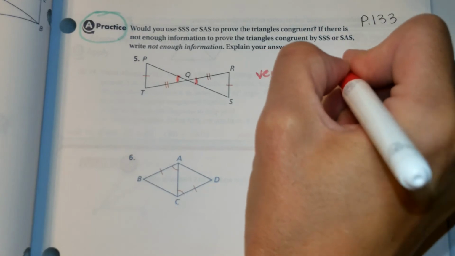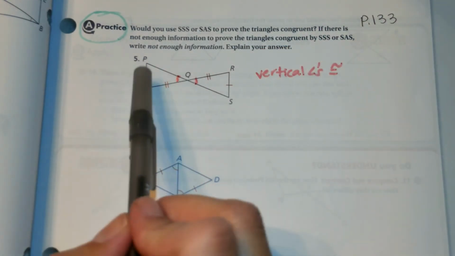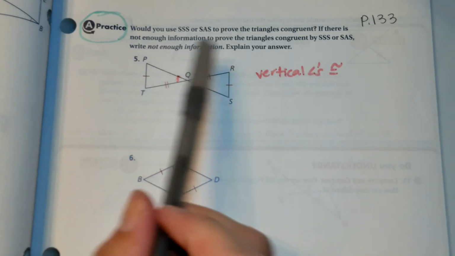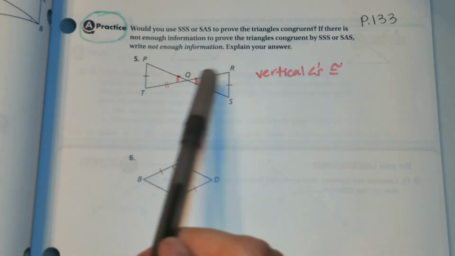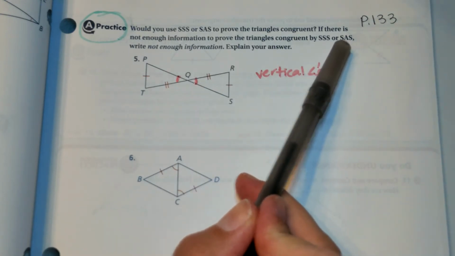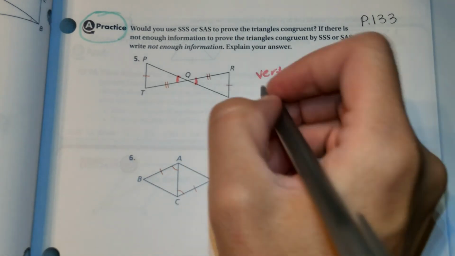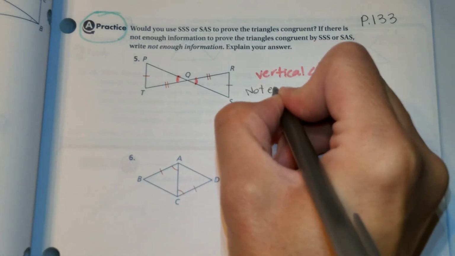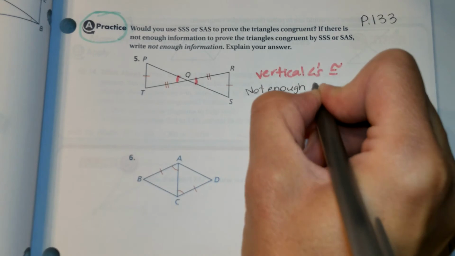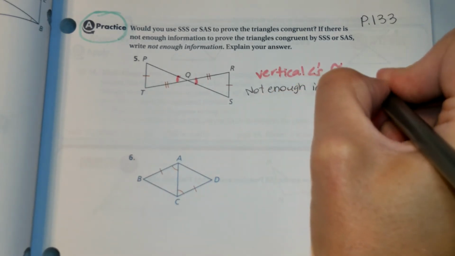But even if I mark that, it's not side, side, side, and it's not the included angle. The vertical angle is actually not the right angle to count for side, angle, side. It would have to be angle T and angle R. So we actually have to say not enough information to prove that they're congruent.